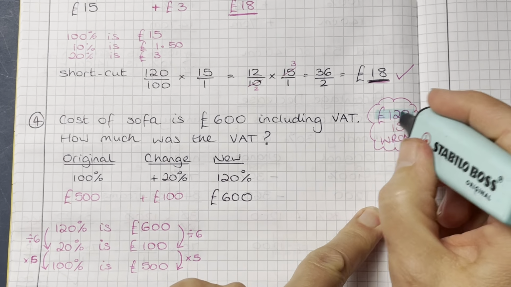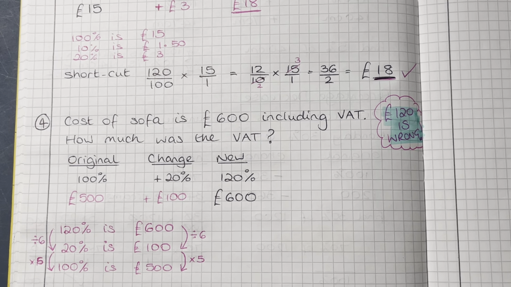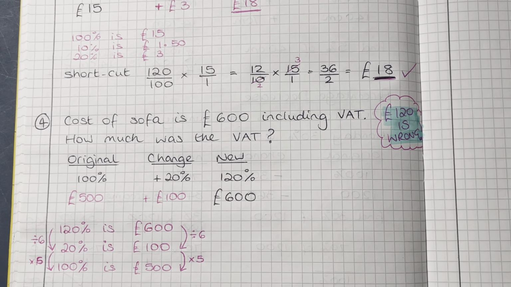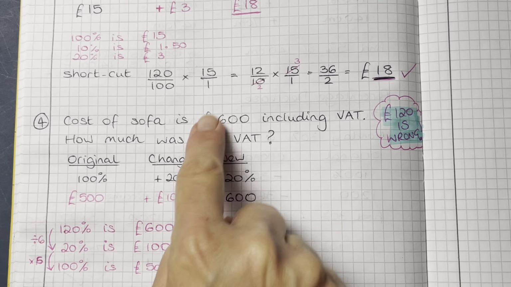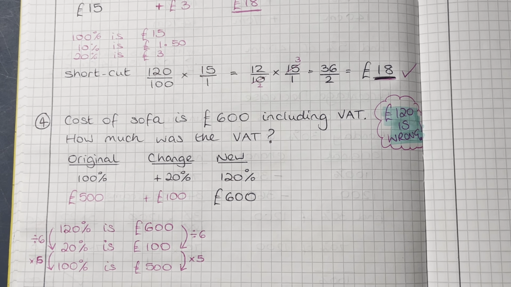So please do not ever get into the trap of just working out 20%. If the price is including the VAT and the VAT is 20%, that £600 is 120%. It's not the original amount.